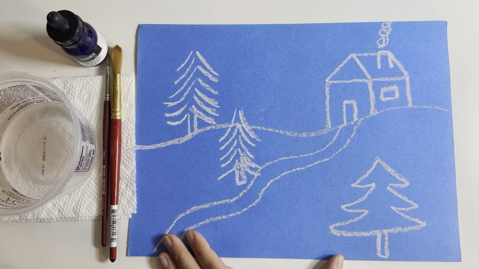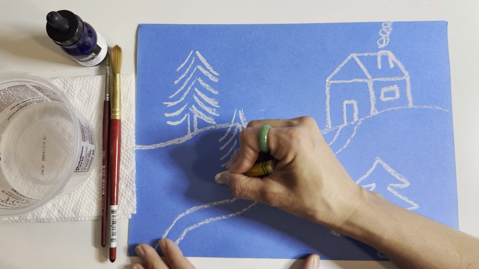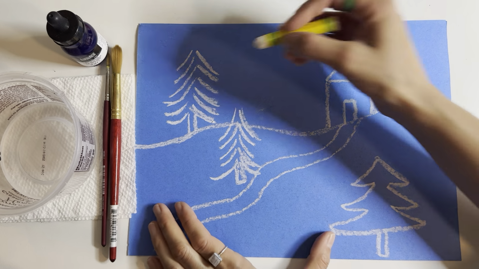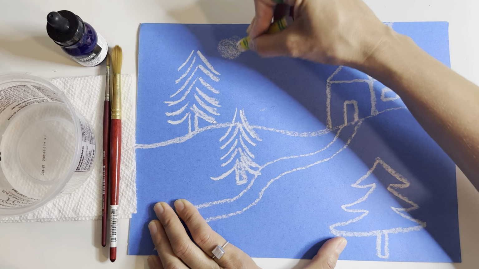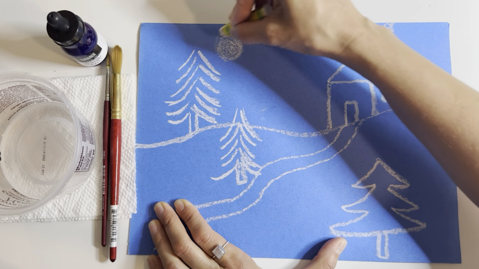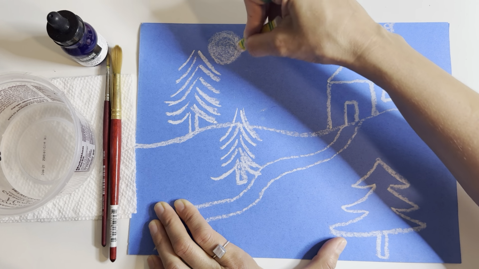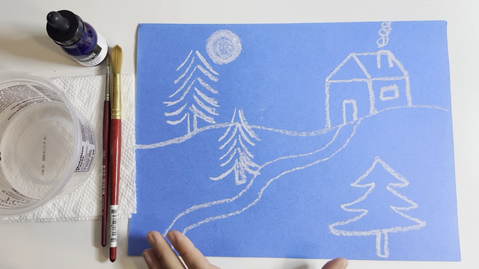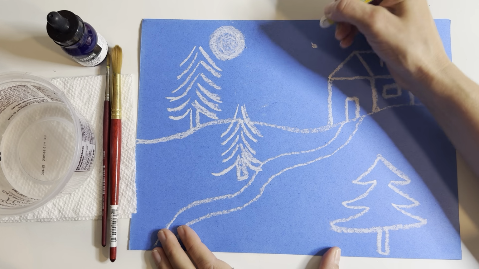And then we are also able to add our moon if we like. You're able to make a crescent moon or a full moon. It's up to you. I think I might do a full moon by doing a circular motion. Nice and bright on that winter scene night. And then you are able to add little stars as well.